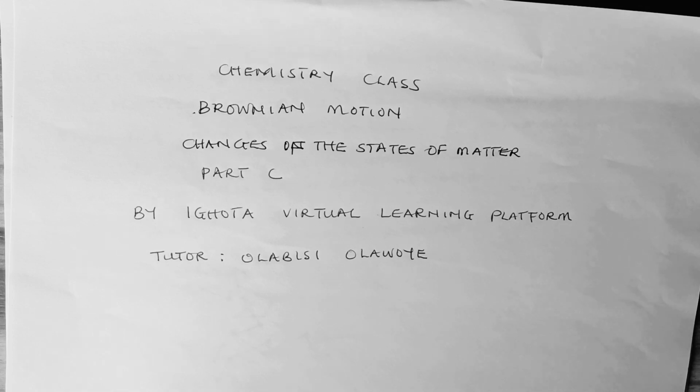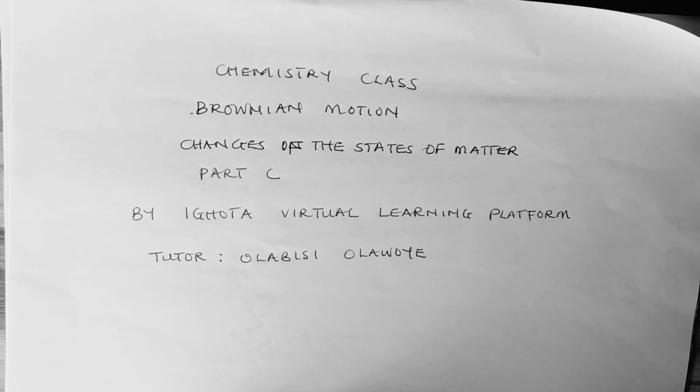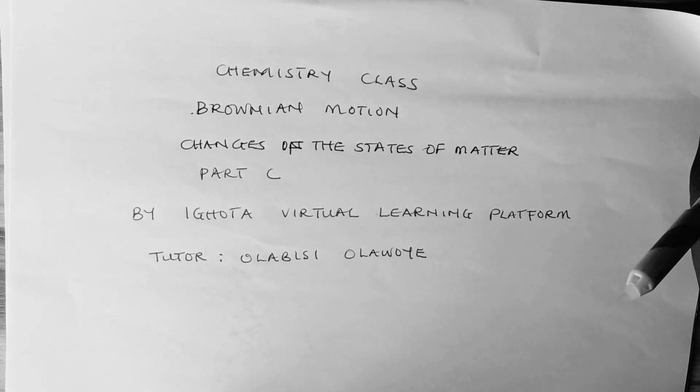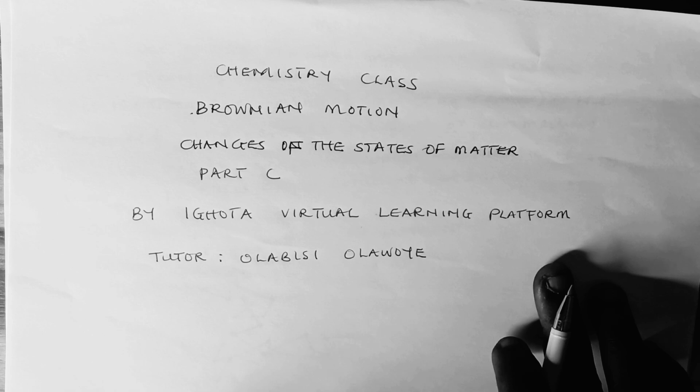Today we will be considering a very important topic, which is the last part of the kinetic theory of matter, and that is the natural phenomena supporting the kinetic theory. The two phenomena we are considering are Brownian motion and diffusion. And at the end of this class, questions have been carefully selected from past questions to back up this topic.